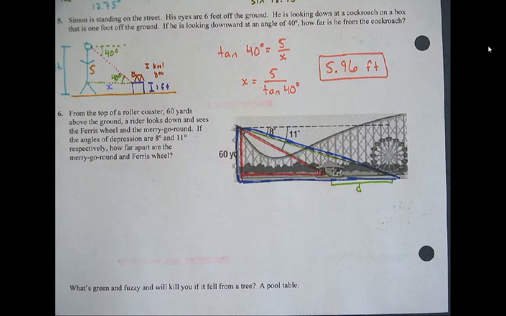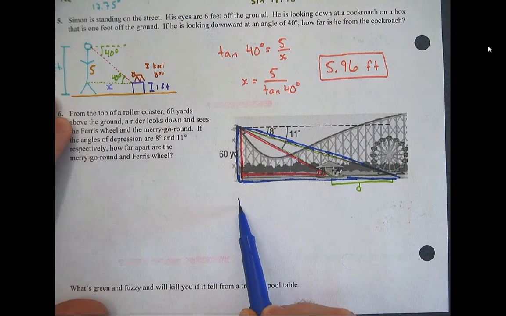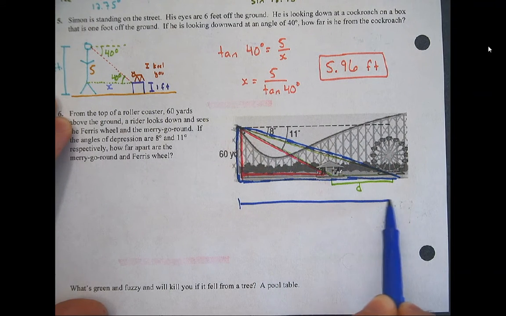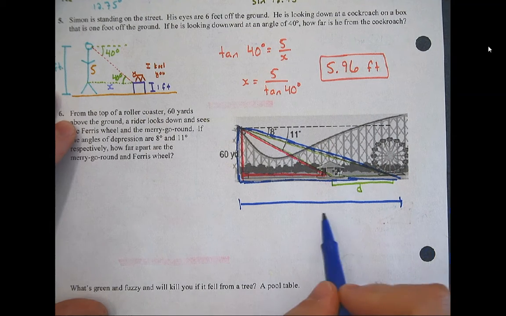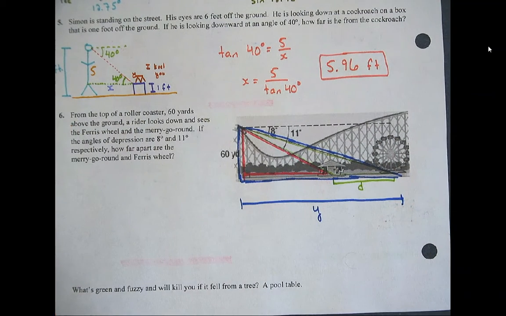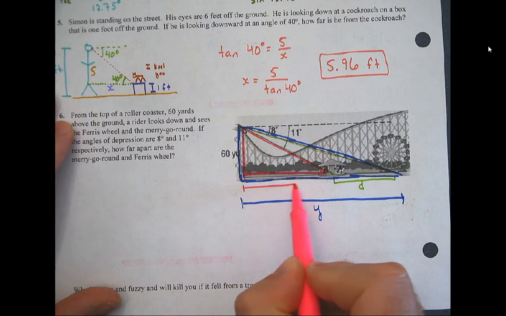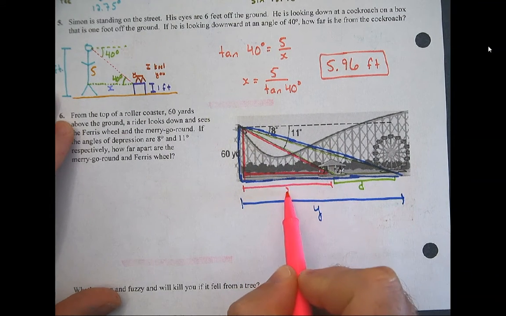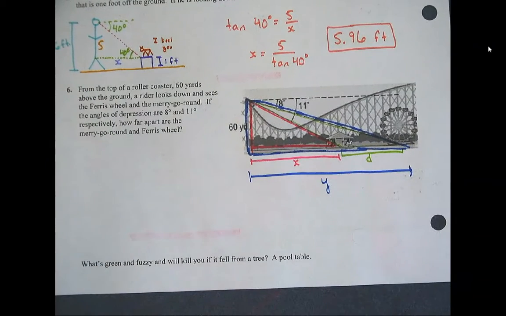And what we can do is, using the big triangle, we can figure out this distance from here to here. I'm going to call that y. And then I can figure out this distance here. I'm going to call that x. And once I figure out those two values, what can we do with those values to figure out the actual distance that we want? Well, then obviously we can subtract those two.